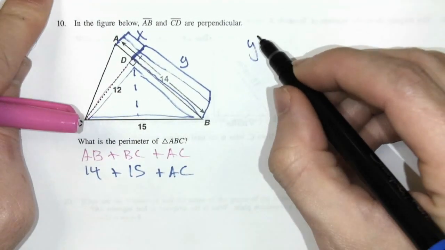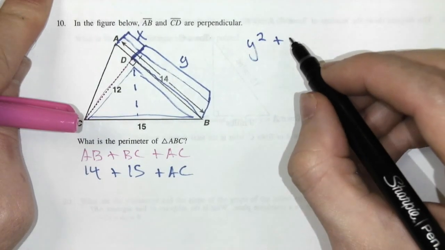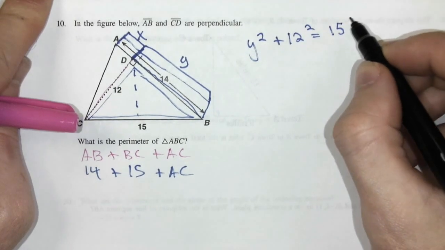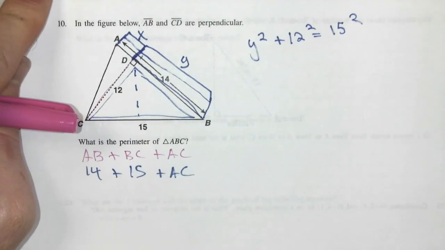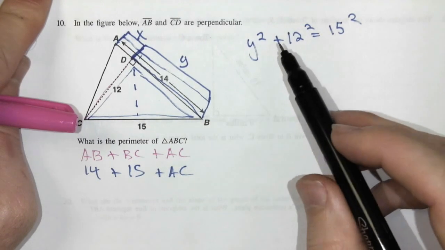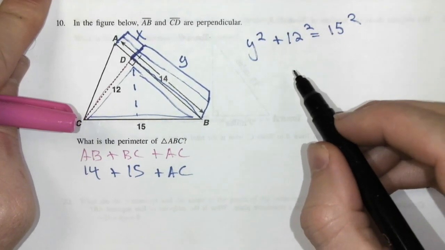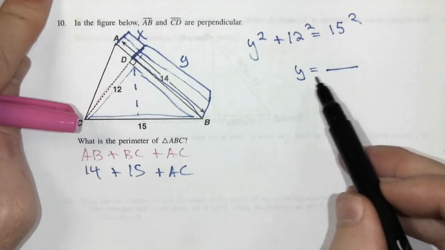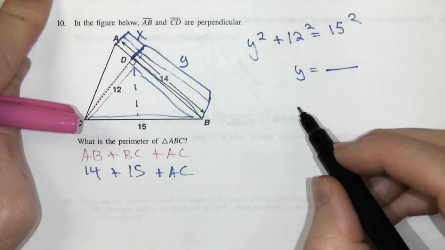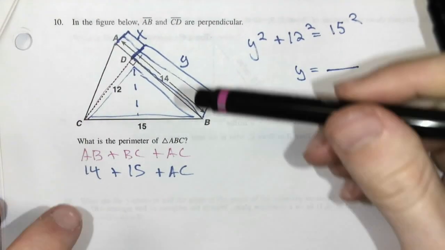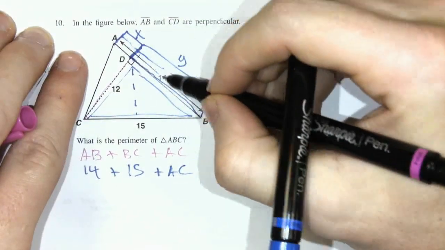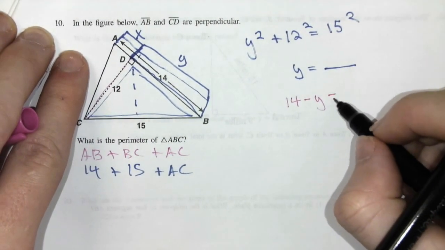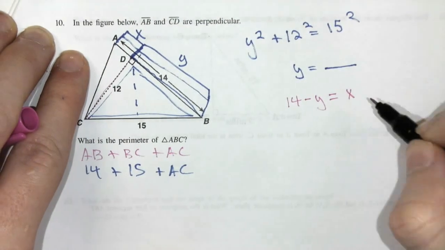So it'll be y squared plus 12 squared equals 15 squared. So you solve that and you get y equals something. Whatever this number is, we're going to do 14, this whole segment, minus y, and that's going to give me x.